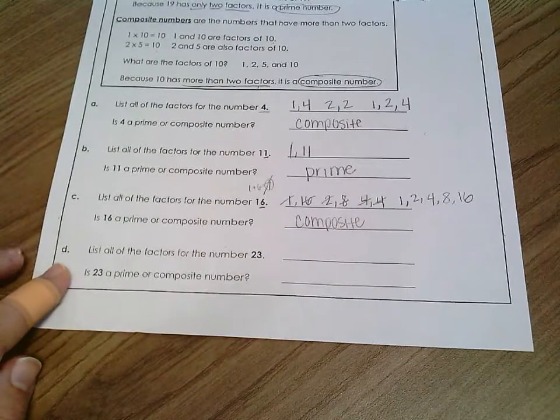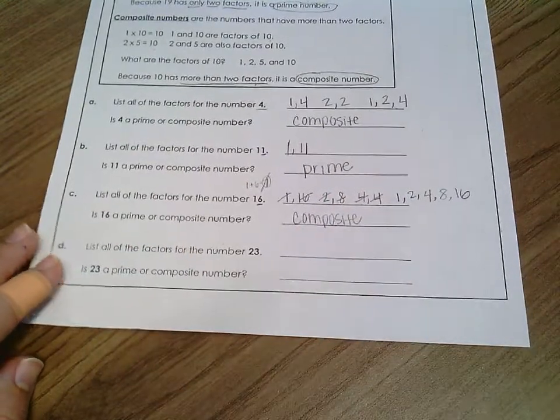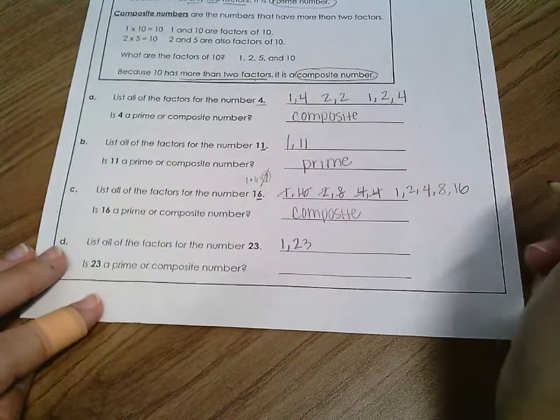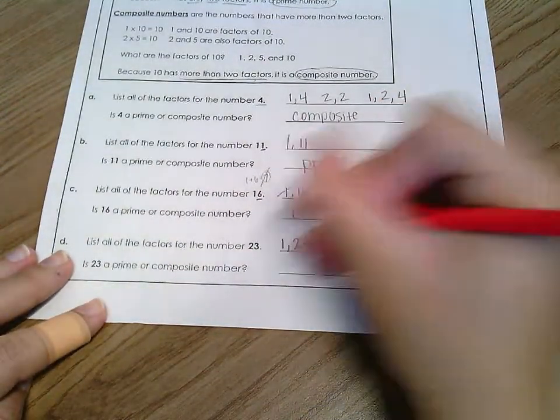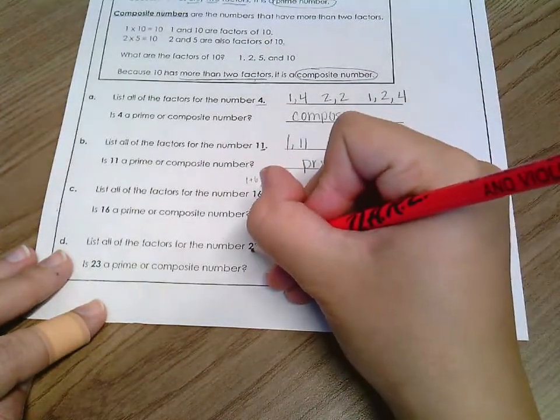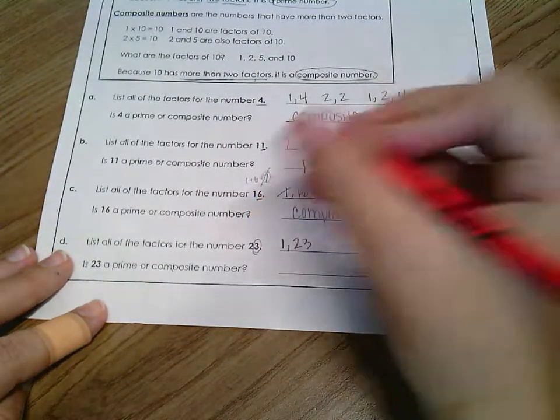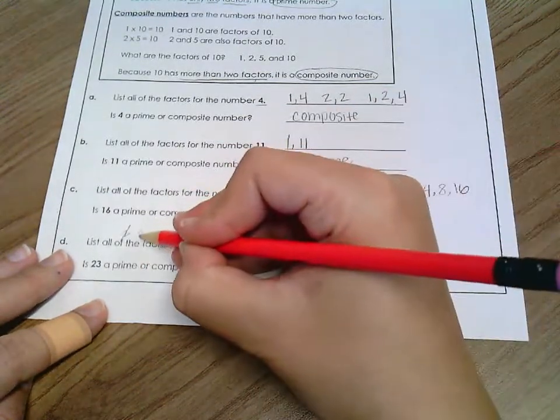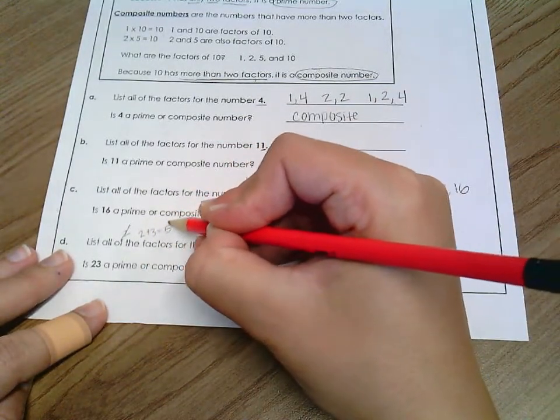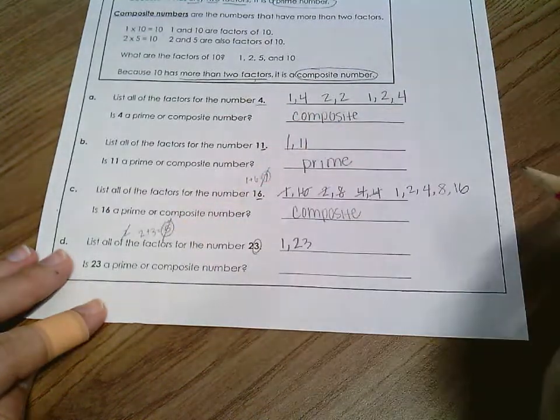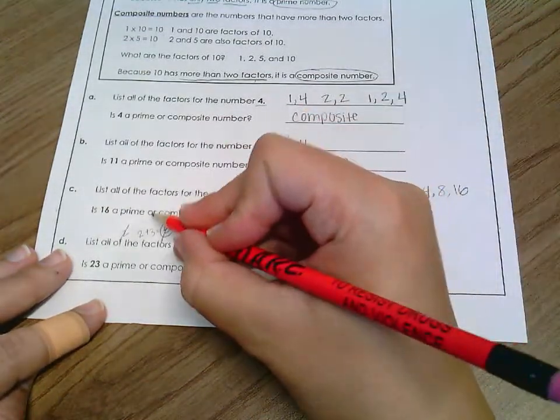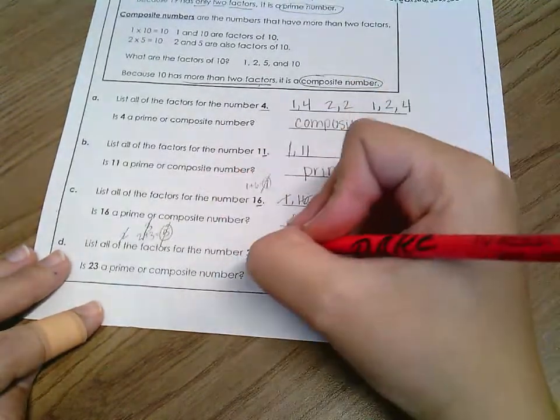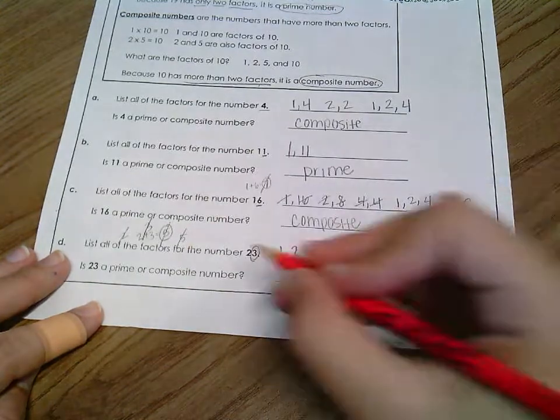All right, letter D. List all the factors for the number 23. Well, I know 1 and 23 are definitely factors of 23 because 1 times 23 is 23. 23 is an odd number, so it cannot be divisible by 2. 2 plus 3 equals 5, and I can't divide 5 by 3, so 3's out. What about 5? Well, it doesn't end in 0 or 5.